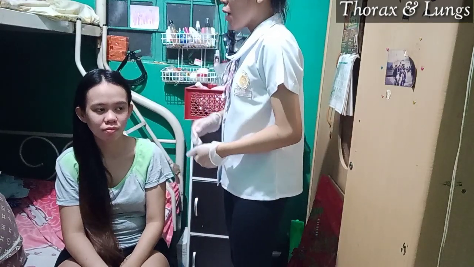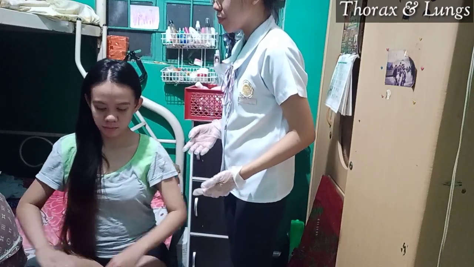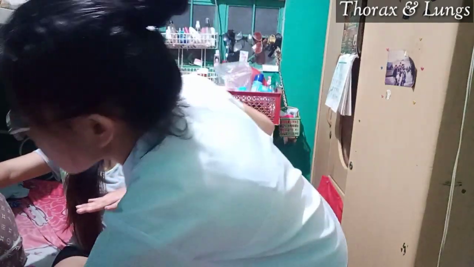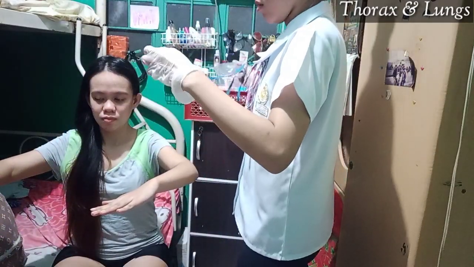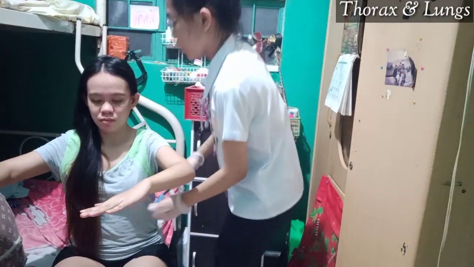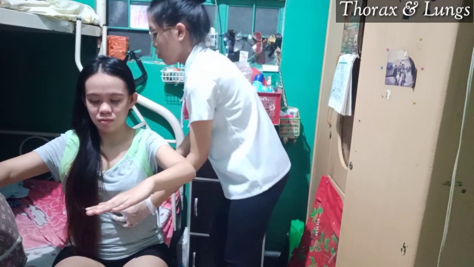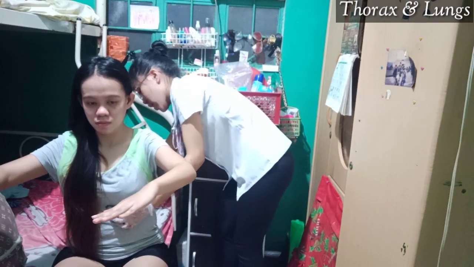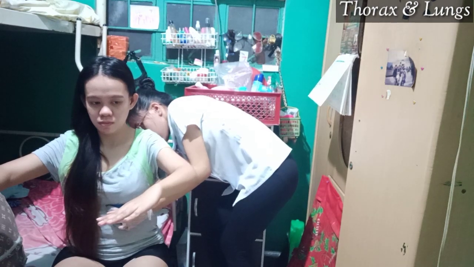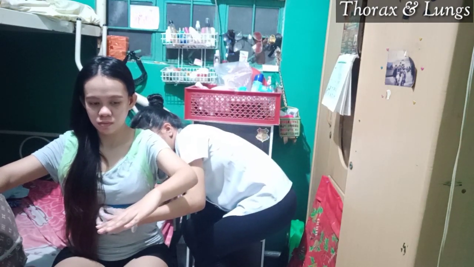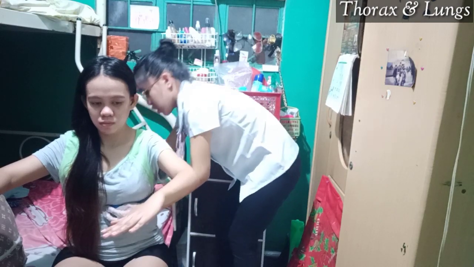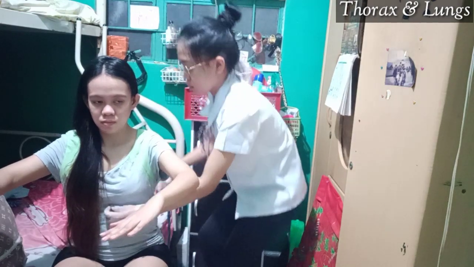Now, I'm going to assess the thorax and lungs of my client. Ma'am, please raise your arm po. I will just measure the anterior and posterior of your barrel chest. Okay, 37 centimeter.